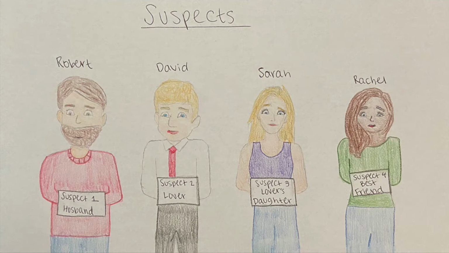Suspect 2 is David Harris. David was a man that Elizabeth had been seeing outside of her marriage. He is a very wealthy man and could not understand why Elizabeth wouldn't leave her husband to be with him. His motive could have been that he was mad at Elizabeth for not fully wanting to be with him.